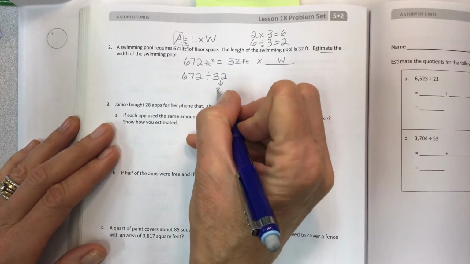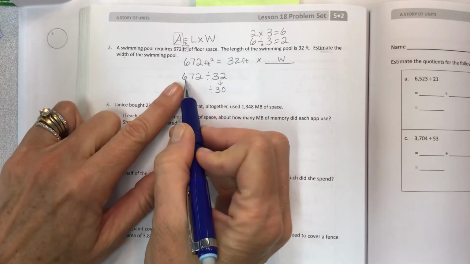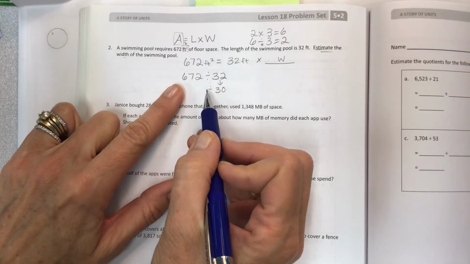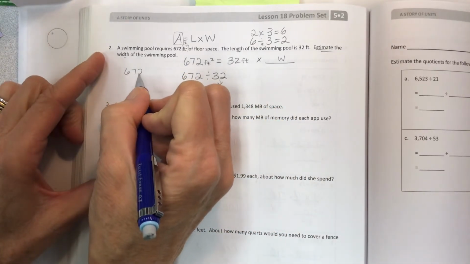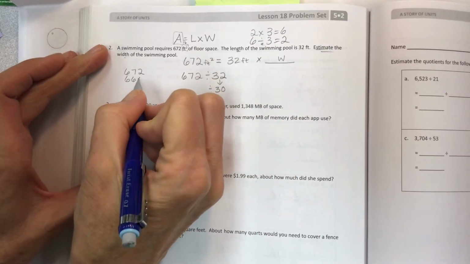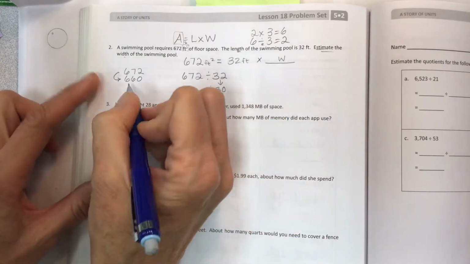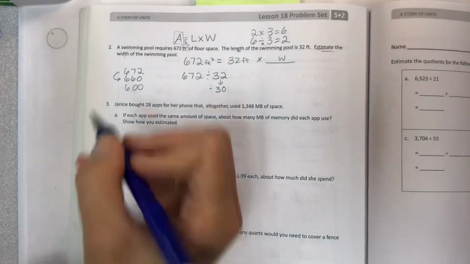So if you round the divisor first and come up with your 30, then I want to have something that's pretty close to this. Now, you might see that you have a couple of options. If you chose to take 672 and make it 660, okay, you could use that. But some people will just say, I see the 6 and I'm going to go all the way down to 600.